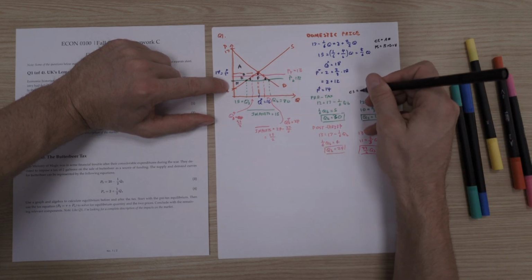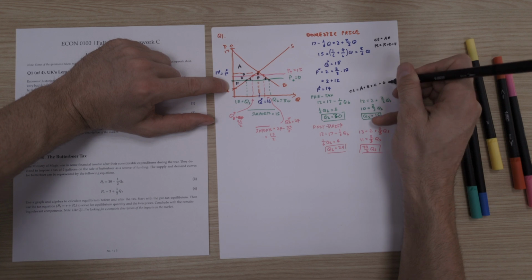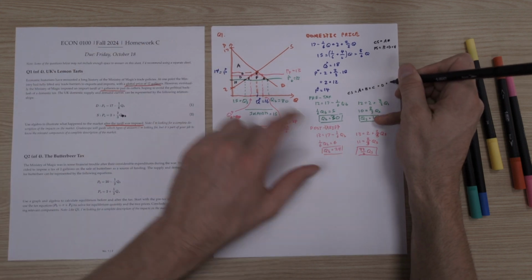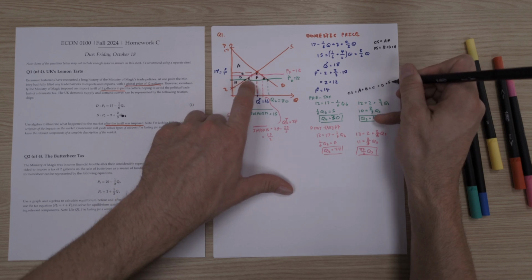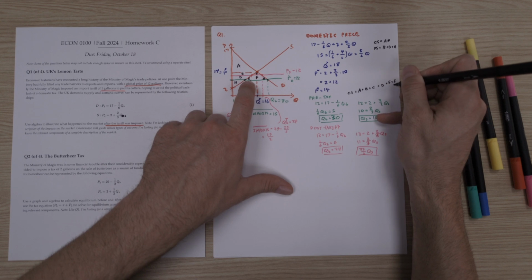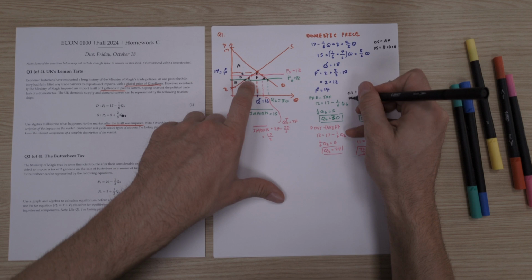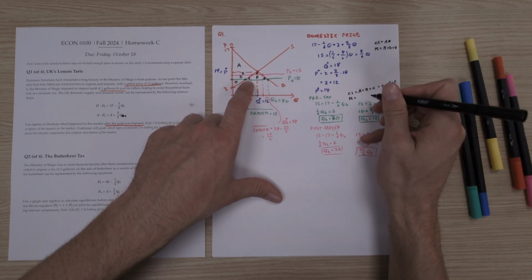So that's A plus B plus C plus D plus E plus F plus G. Okay, and then producer surplus, these are going to be the only two measures before we impose the tariff.